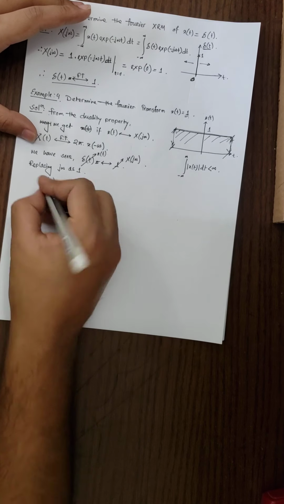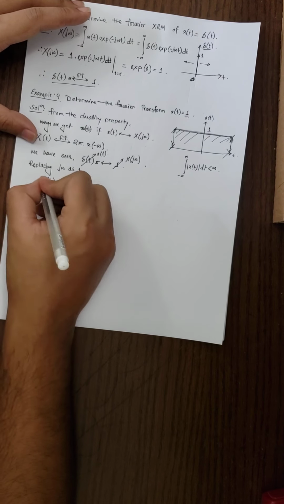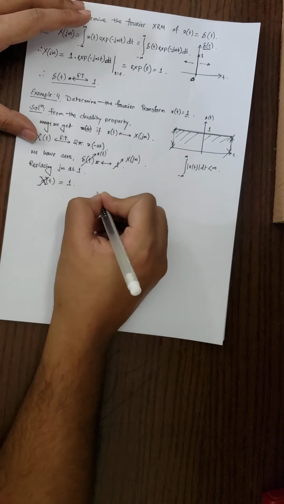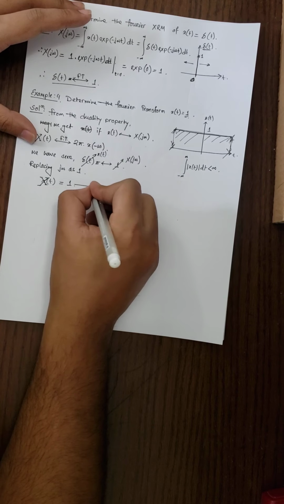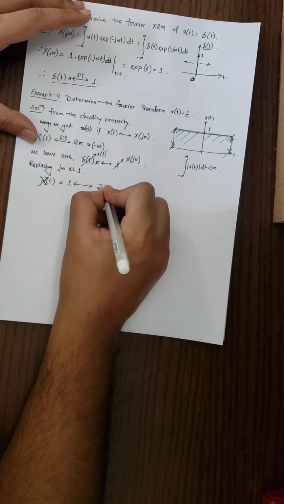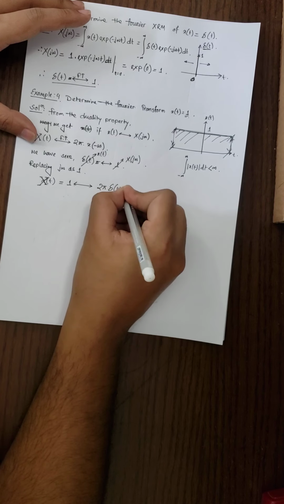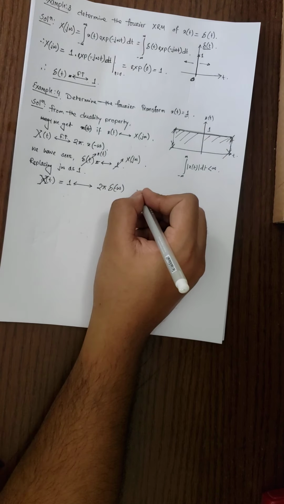Capital X of t will be equal to 1, which in turn will give 2 pi delta of negative omega.